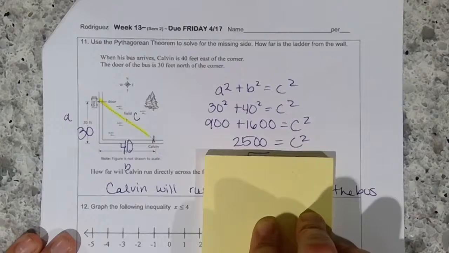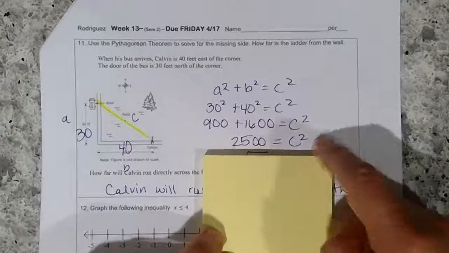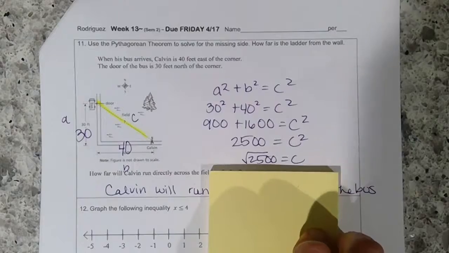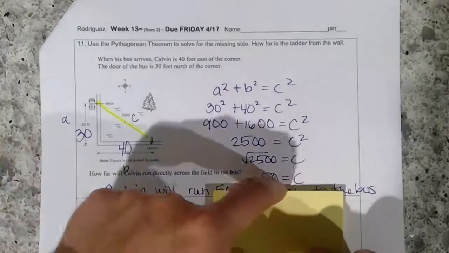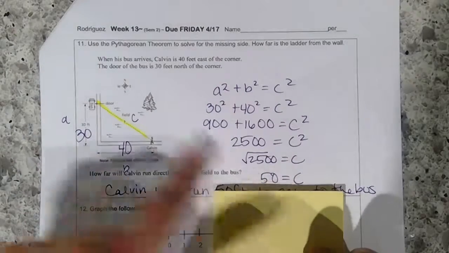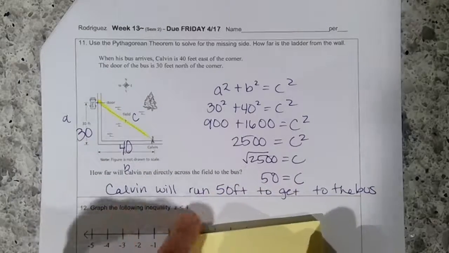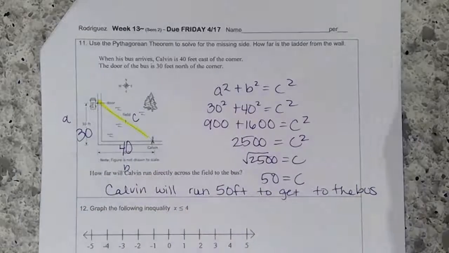How do you undo a squared? Right, you square root it. So square root of 2500, plug that into your calculator, whatever that is. So 50 is equal to c. Again, this is a wordy problem, so you need a wordy answer. Calvin will run 50 feet to get to the bus.